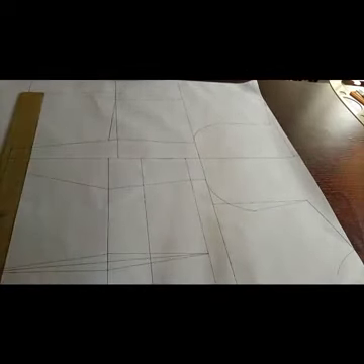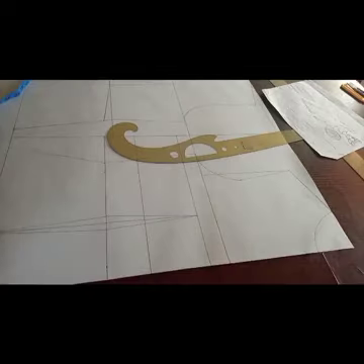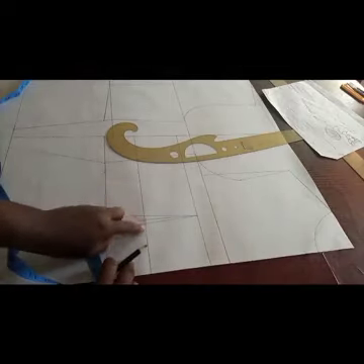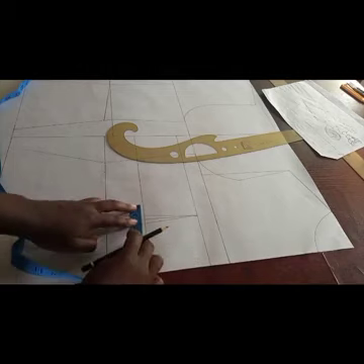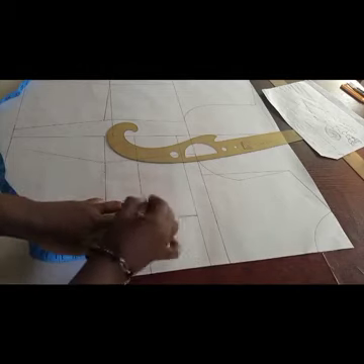Okay, so we're concentrating on the front. The back is not among here. All right, so we're going to move over to altering this basic bodice. Now in this basic bodice, we do not have bust darts.